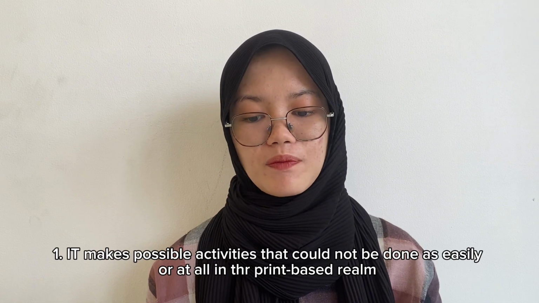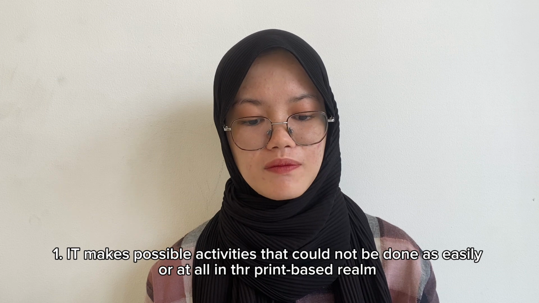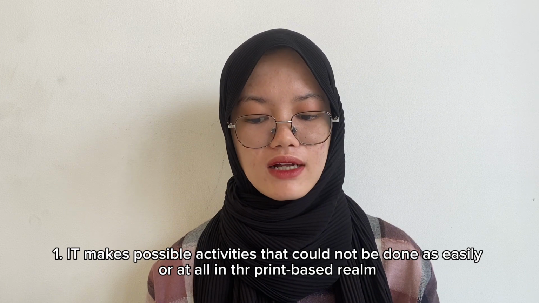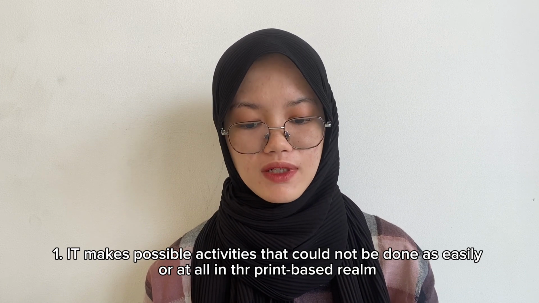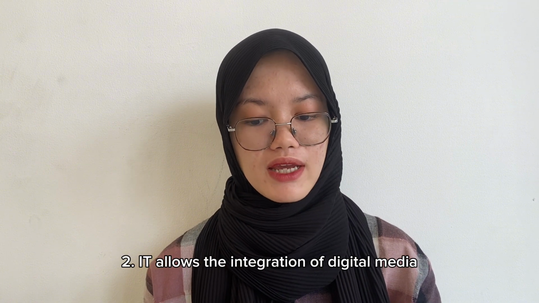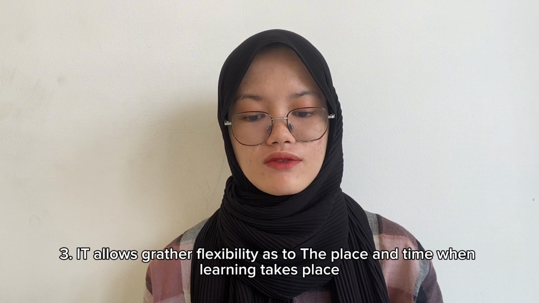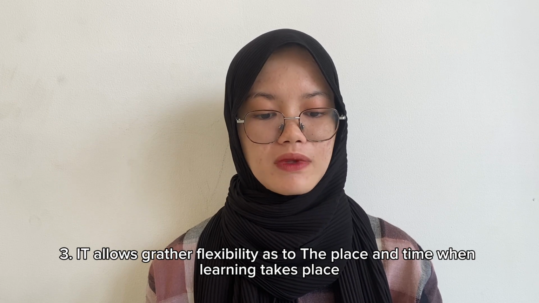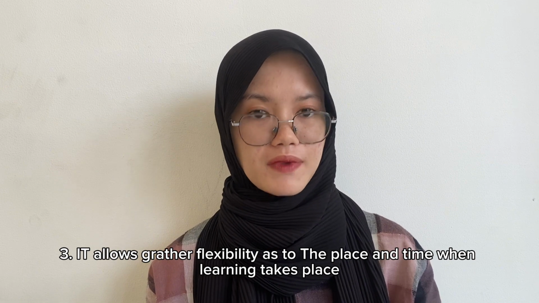IT makes possible activities that could not be done as easily or at all in the print-based realm. 2. It allows the integration of digital media. 3. It allows greater flexibility as to the place and time when learning takes place.